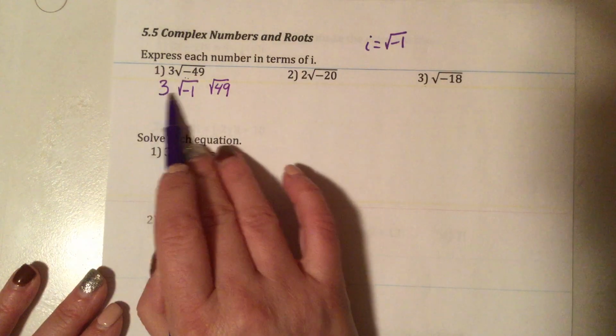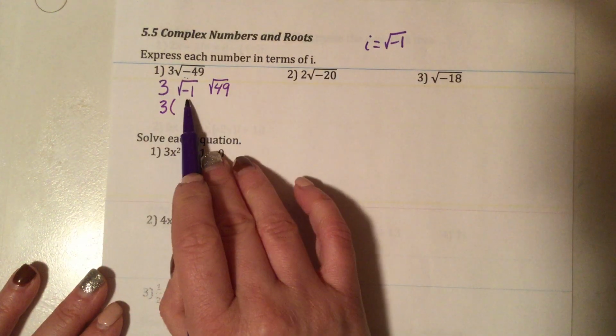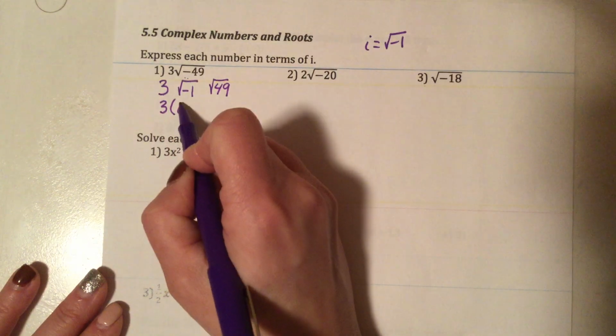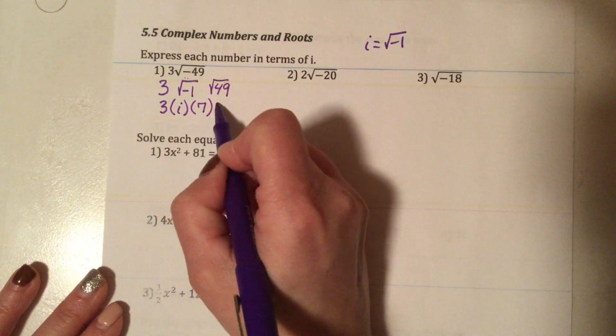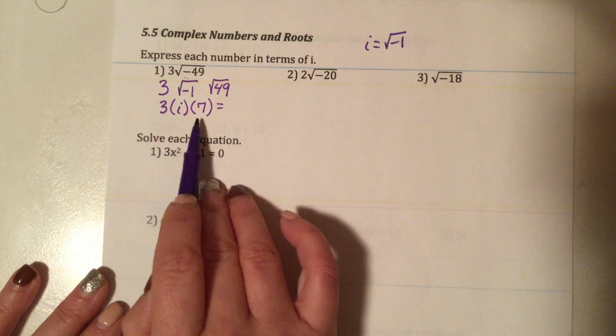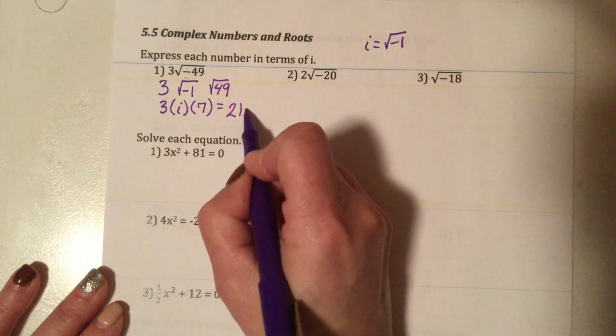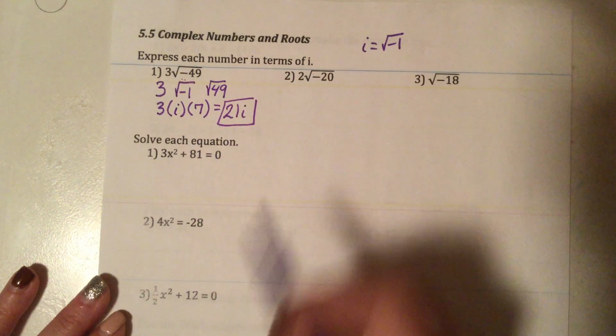Step 2, we go ahead and simplify each. There's nothing I can do with the 3. The square root of a negative 1 by definition is i. The square root of 49 is 7. Now your solution is the product of these items. 3 times 7 is 21, so it's an imaginary 21. Let's do a couple more.